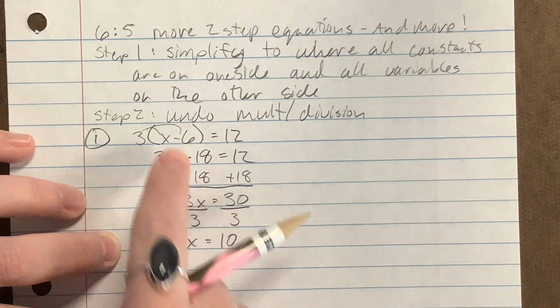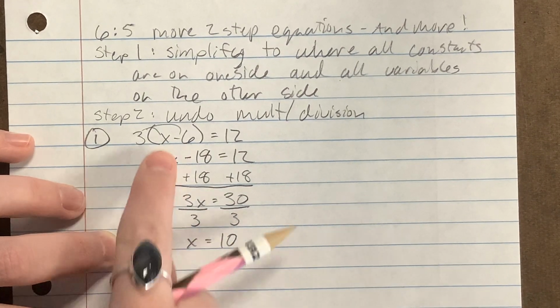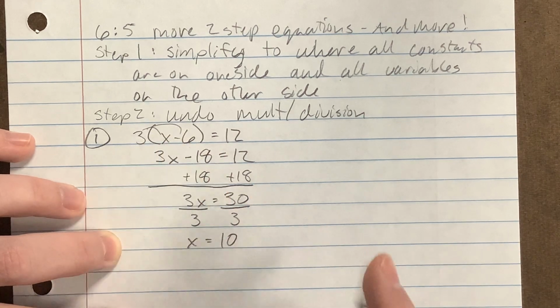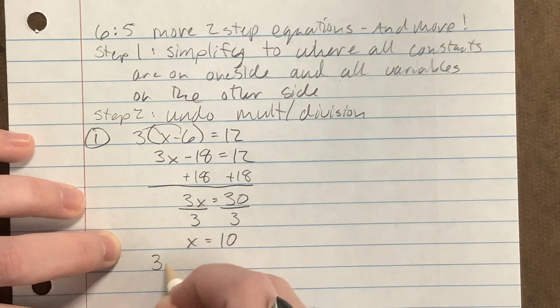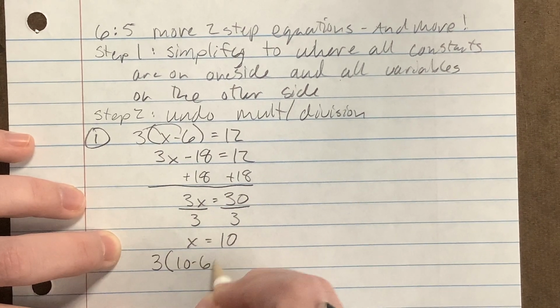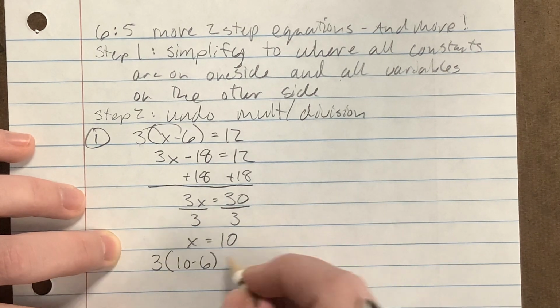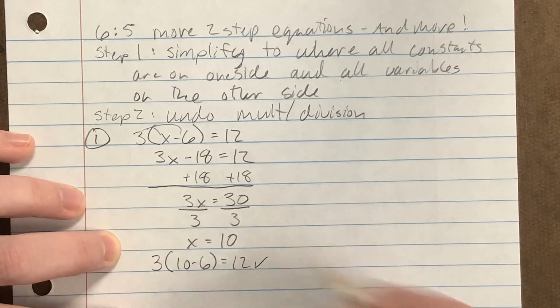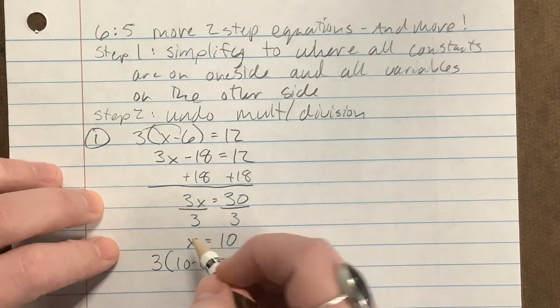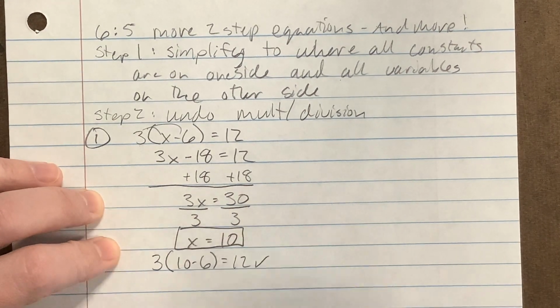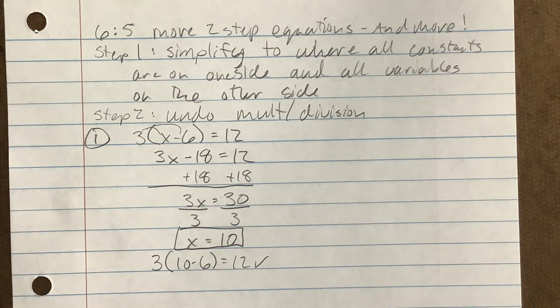Now let's put this in here for x and see if it works. If we put 10 in here for x, we get 10 minus 6, which is 4. 4 times 3 is indeed 12. So we did it right. I wasn't even going to put a box around it until I did that. That's the way that will work every single time. That's the way I feel like you should do it.